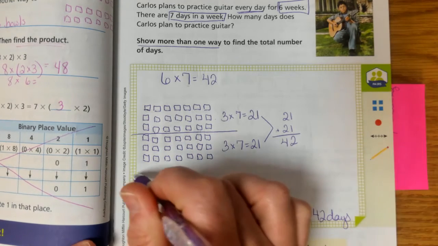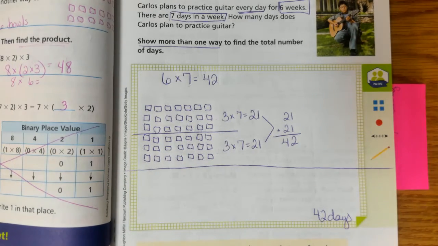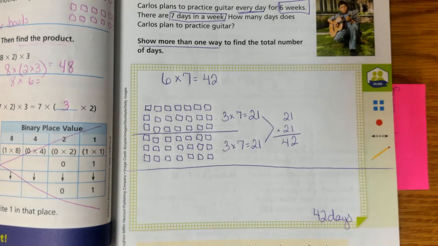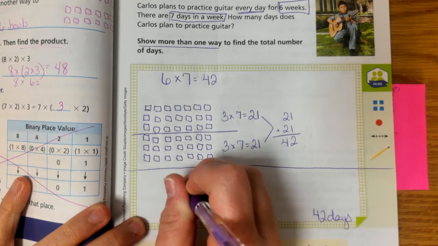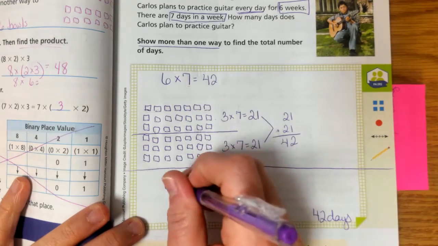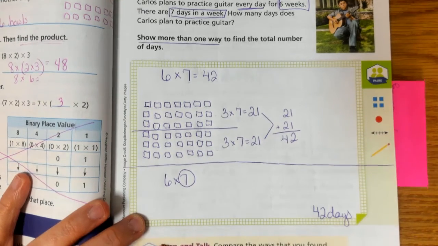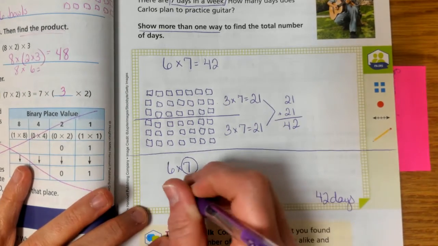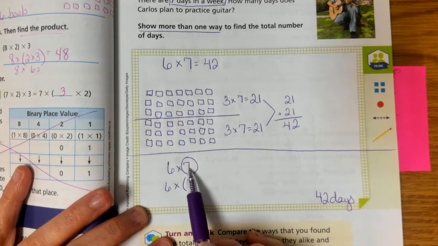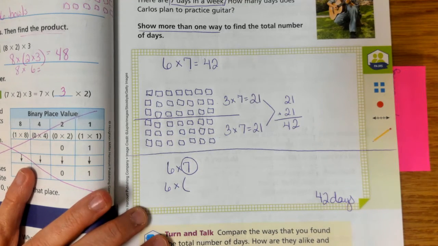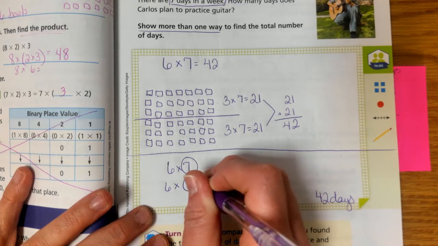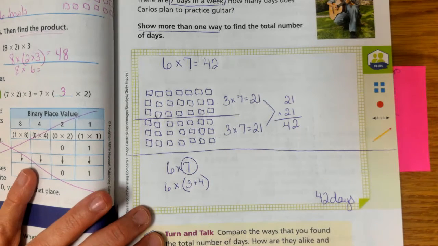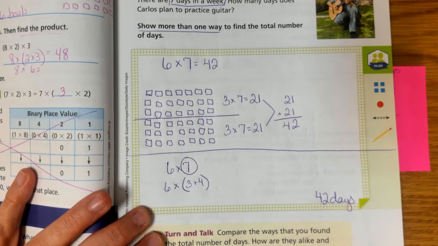Now that's just one way, and they wanted us to show more than one way we could solve this problem. Well, let's think about some of the other ways that we solved the problem the last time. Couldn't we take our 6 times our 7, and couldn't we break that 7 apart? Couldn't I do 6 times, and I'm going to break apart my 7. If I break apart my 7, I could do 3 plus 4, right? Couldn't I break my 7 into a 3 and a 4?